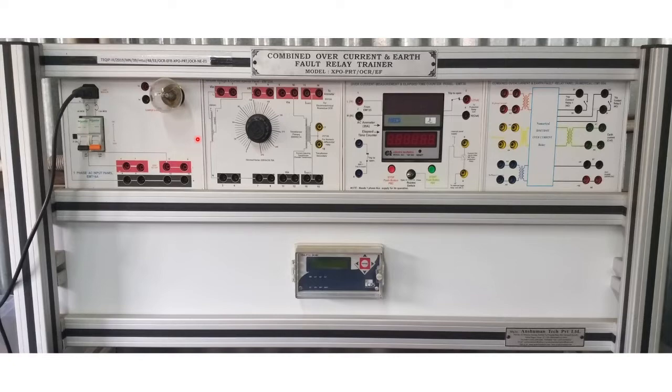First experiment is to plot the IDMT characteristics of the numerical overcurrent relay, and then we are going to perform the experiment on definite or instantaneous mode setting of the numerical overcurrent relay. Then the third experiment is to plot the IDMT characteristics of the numerical arc-fault overcurrent relay.